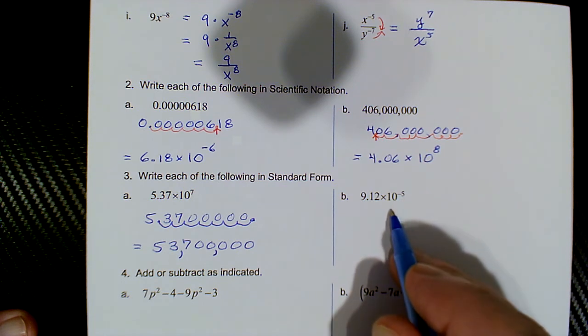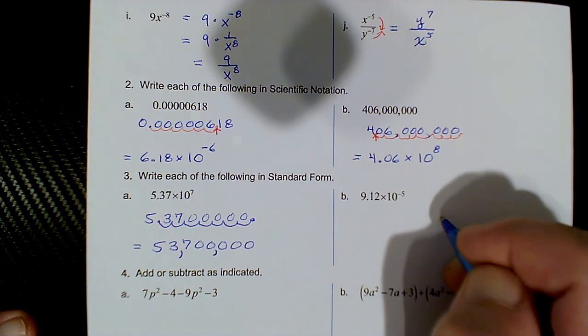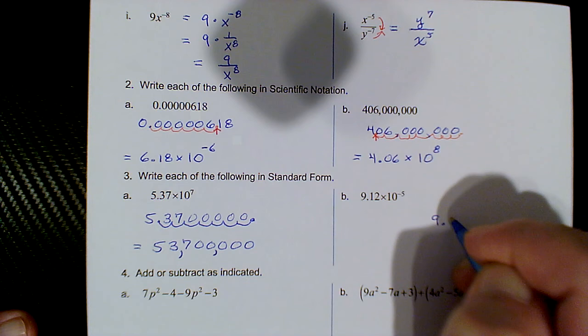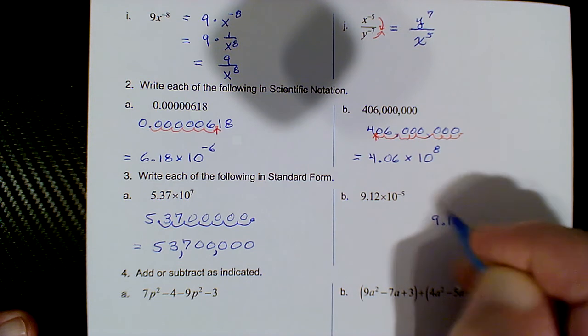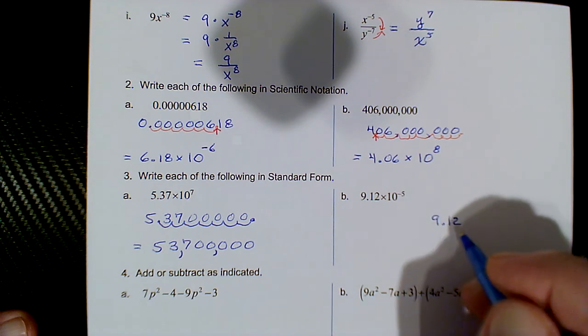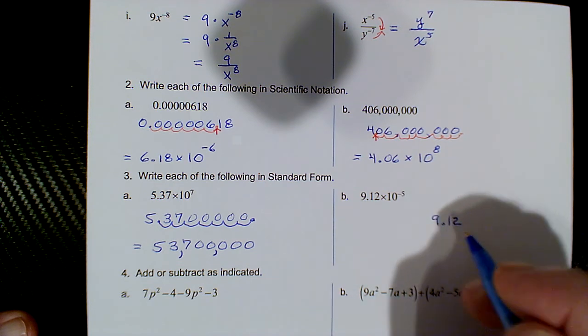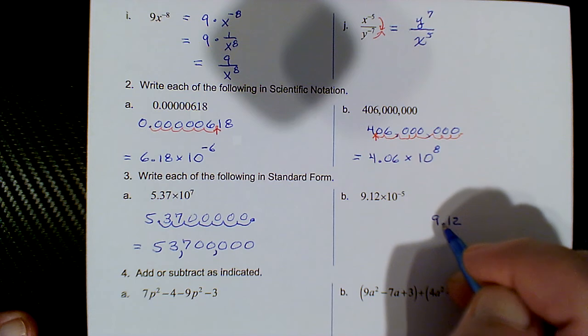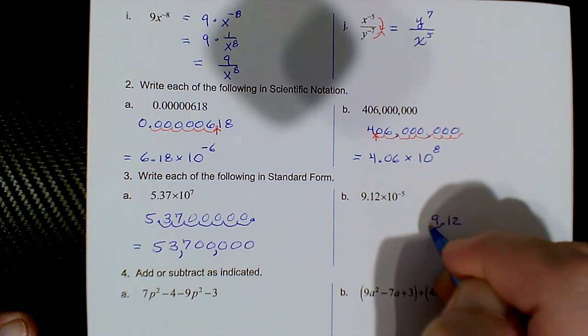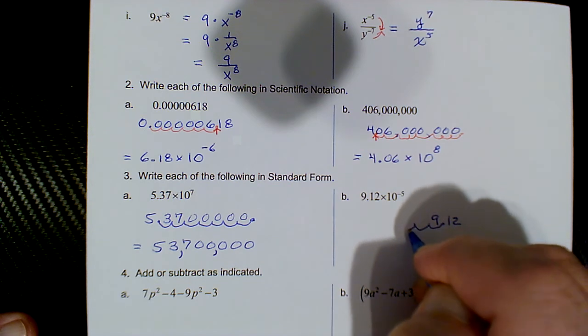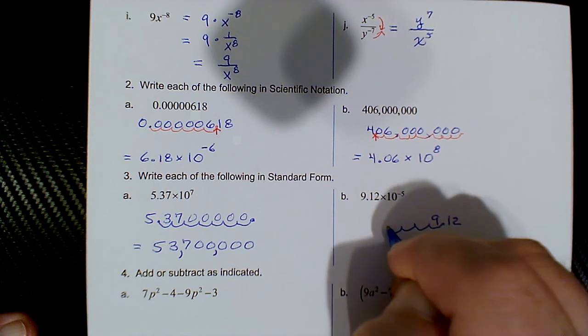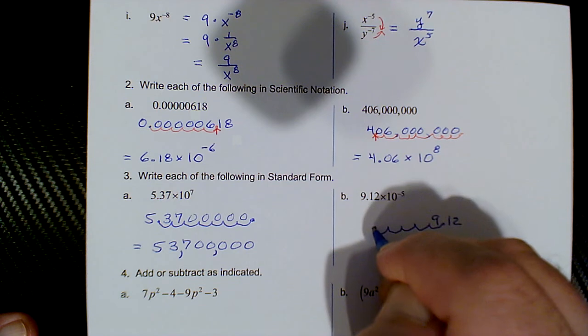So therefore, we're going to be moving our decimal point to the left. I'm going to give a little bit of room here, since I know I'm going to go to the left, because of the negative exponent. And write down the 9.12, and then to the left 5 places. 1, 2, 3, 4, and 5.